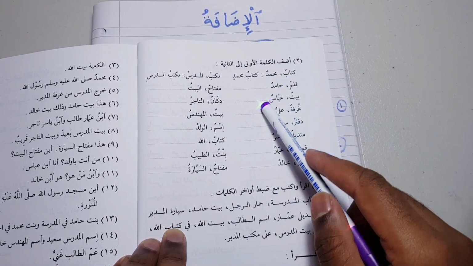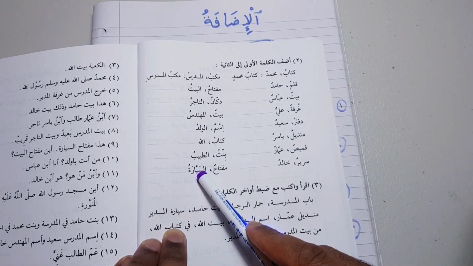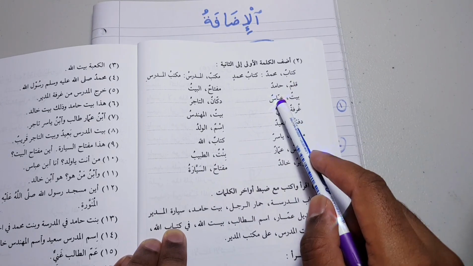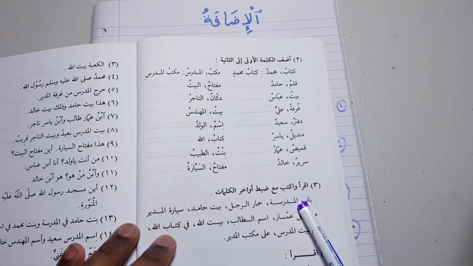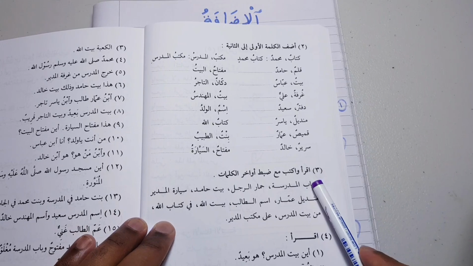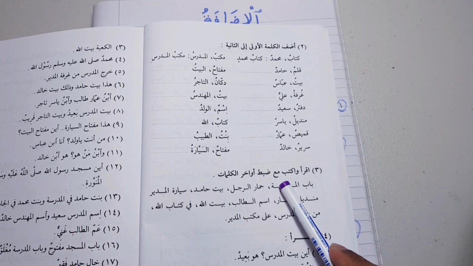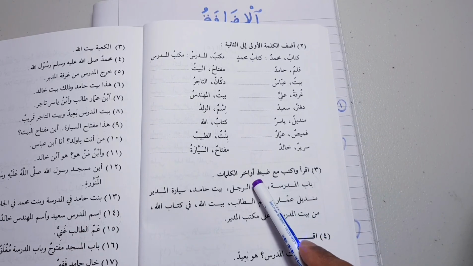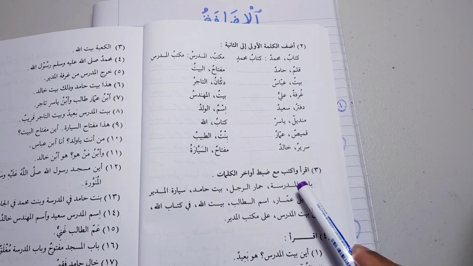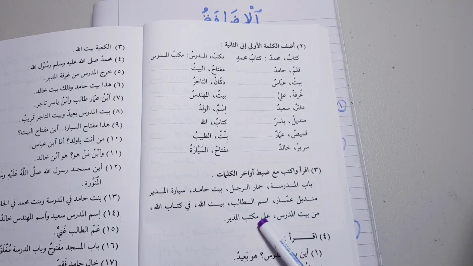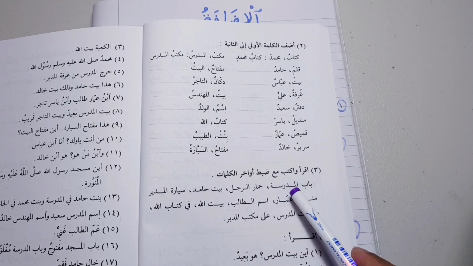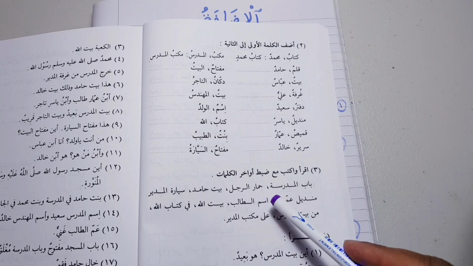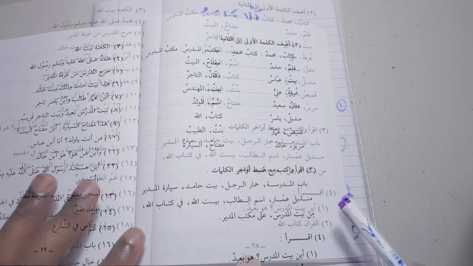So this is the second homework. We need to do idafa. Ascribe the first nouns to the second. اقرأ واكتب مع ضبط أواخر الكلمات. Read and write with ضبط, vowelization of the endings of the words. So this is testing us to see if we can create mudaf ilayhi from these words. They are already mudaf ilayhi. We just have to read them correctly, applying those rules that we mentioned.